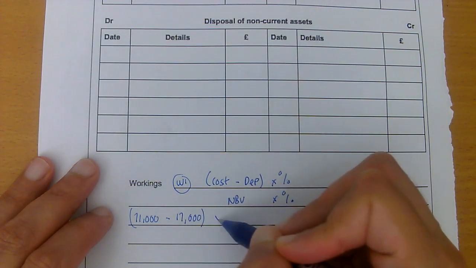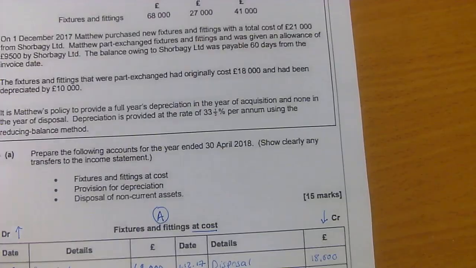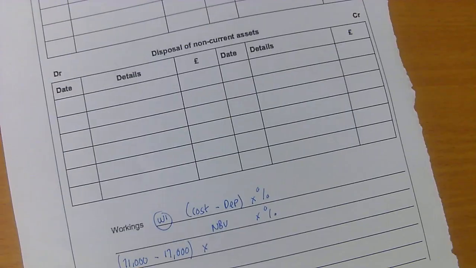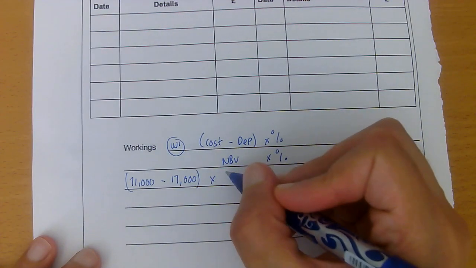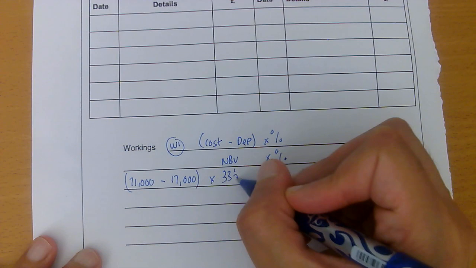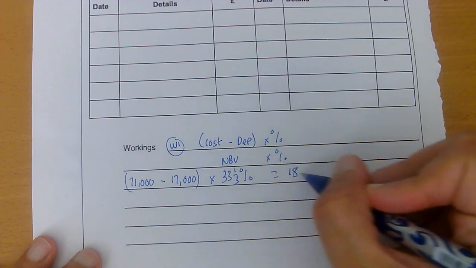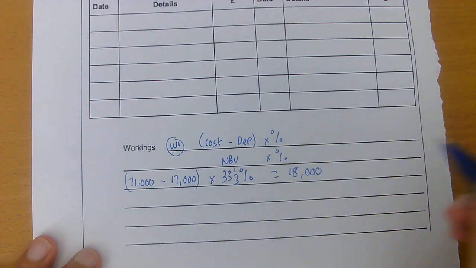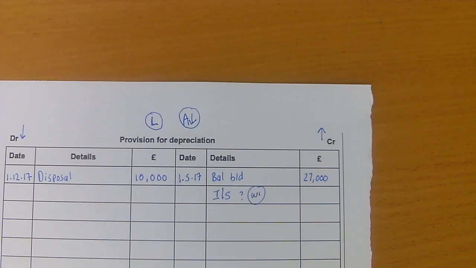Then you times this by the percentage you've been given in the question, which is 33 1/3, which is basically 1/3. That gives you 54,000 in brackets there, times 1/3. Therefore the charge for the year is £18,000. And that's what we're going to put here.